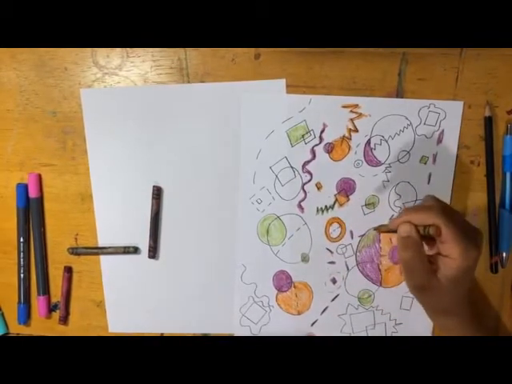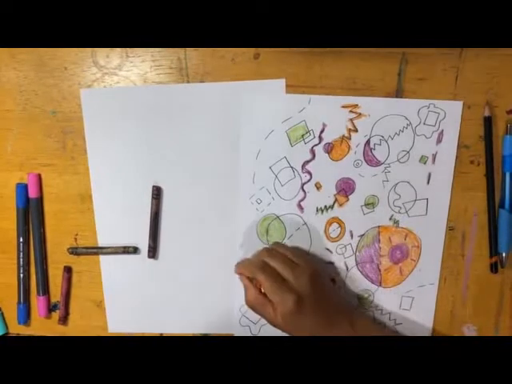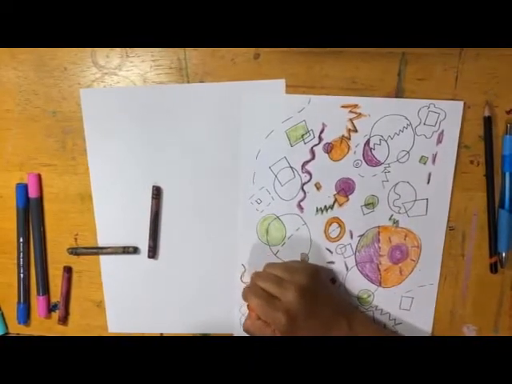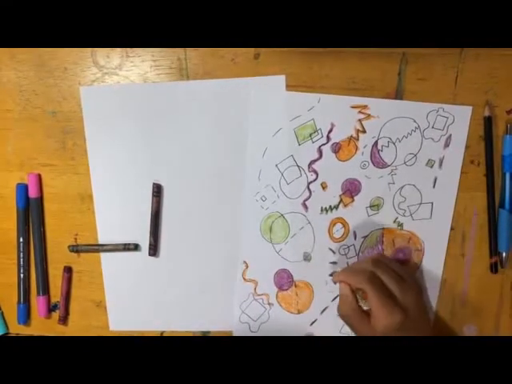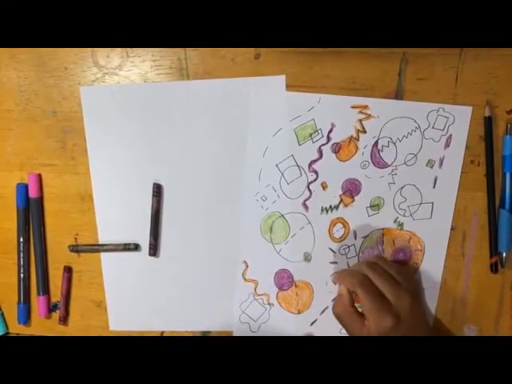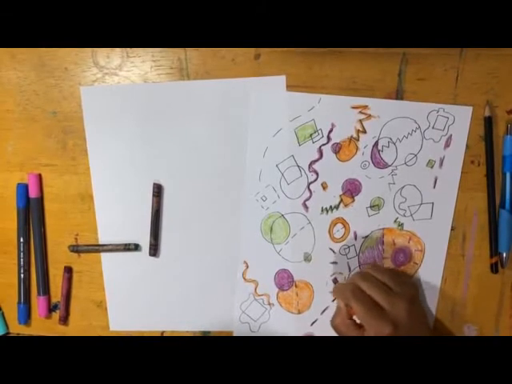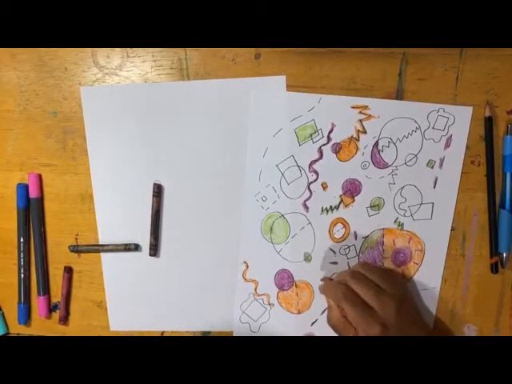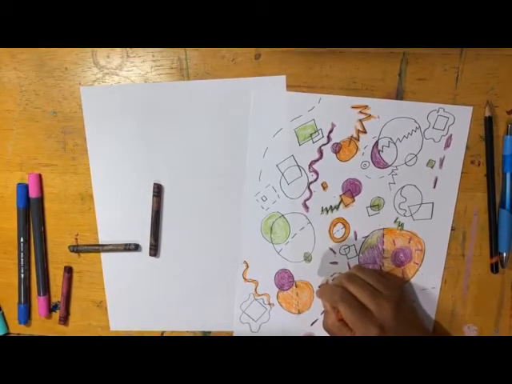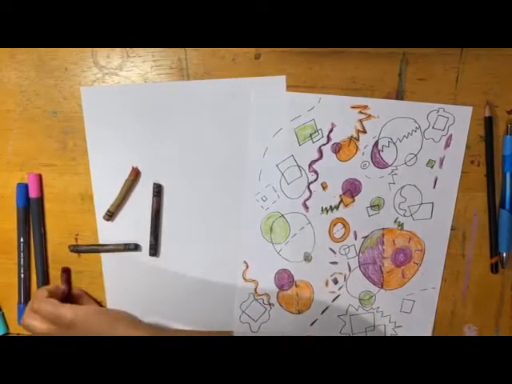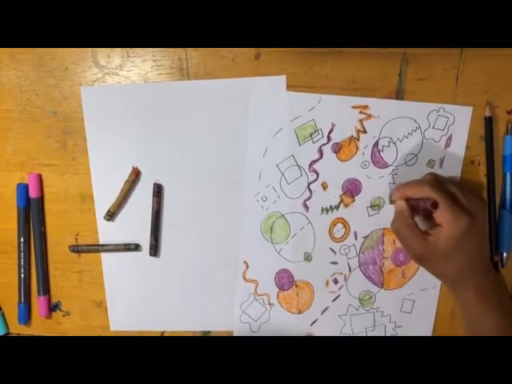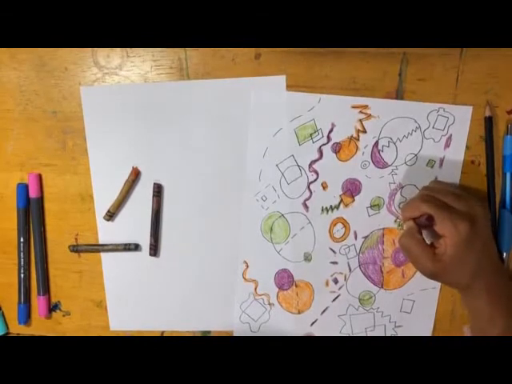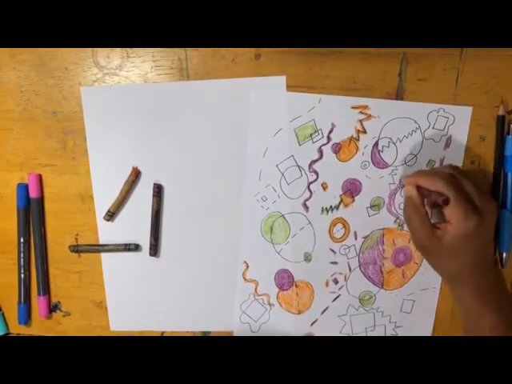Adding color to your page can really make the shape stand out, and using different colors can make certain areas pop. Next, I'm adding color around my shapes.